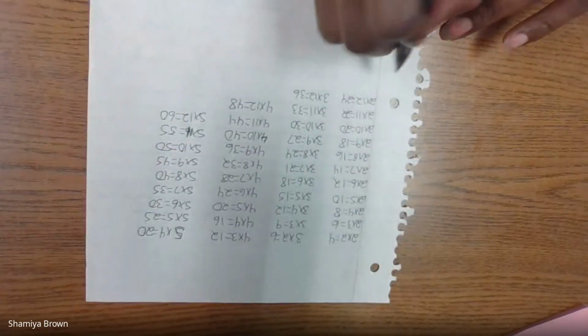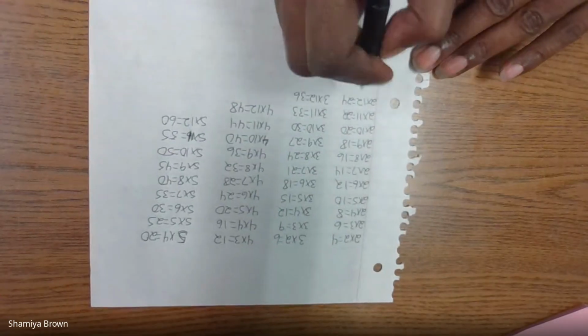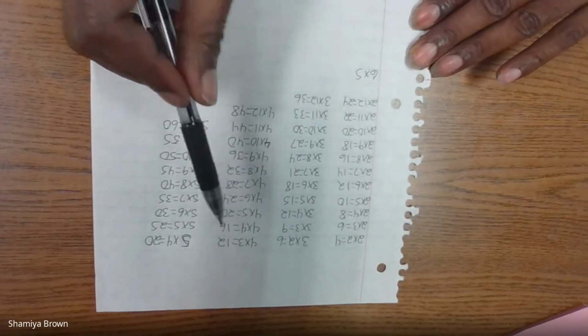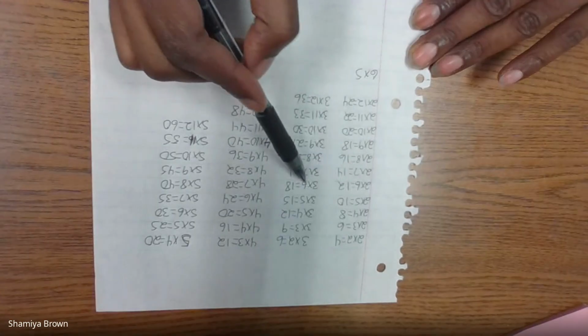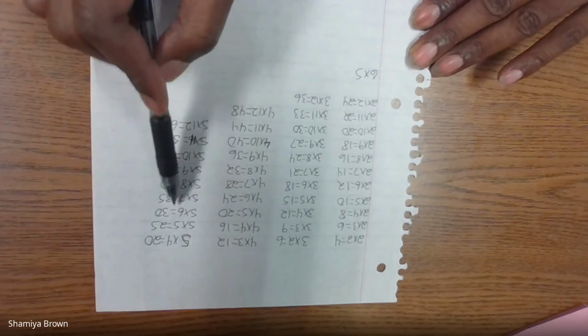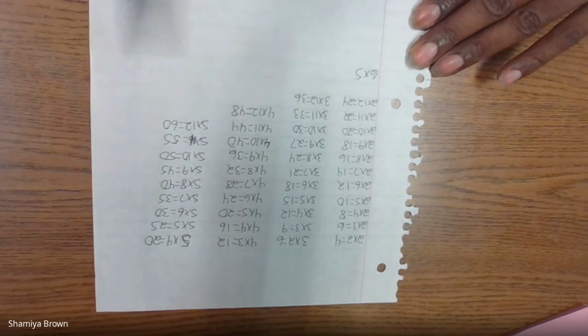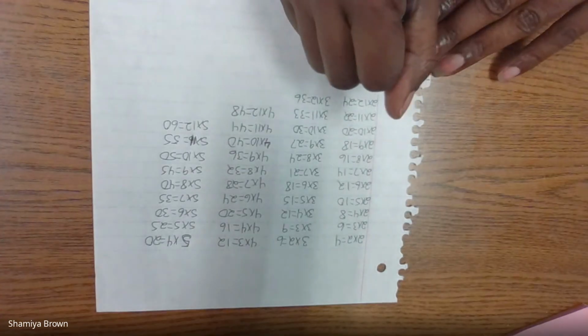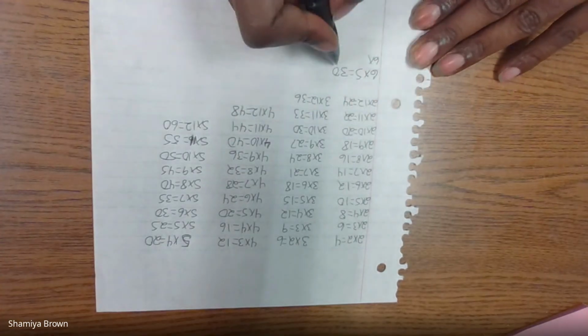Now I'm going to start on my 6s, and I will go down because I'm out of room up here. So I'll skip a line, and then I'll write my 6s. So I'll start with 6 times 5 because I already know 6 times 2, 6 times 3, 6 times 4. 6 times 5 was my last 6 that I did, so I'm going to start with that. So 5 times 6 equals 30, and 6 times 5 is 30. So now I'm just going to add 6 every time to this number.